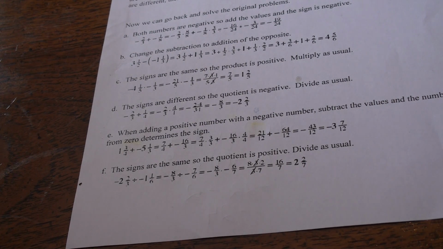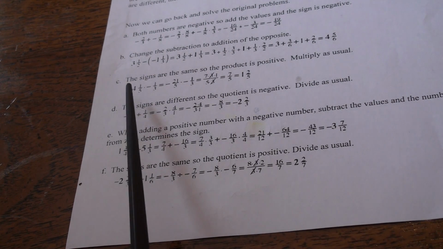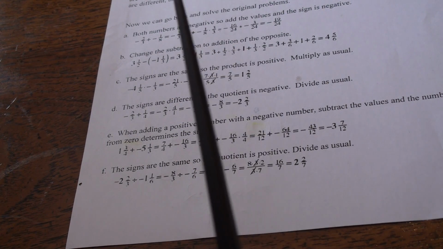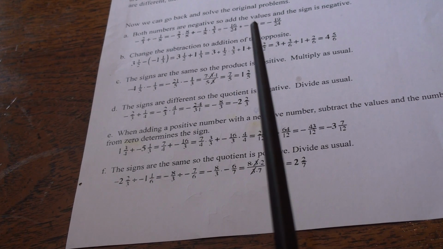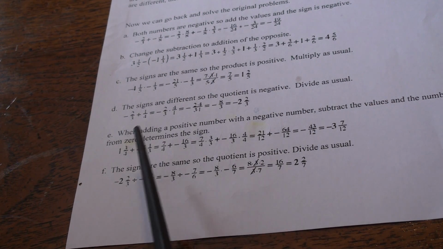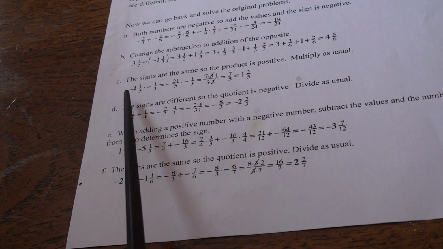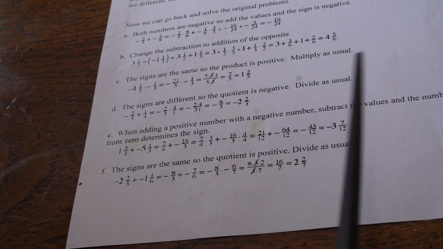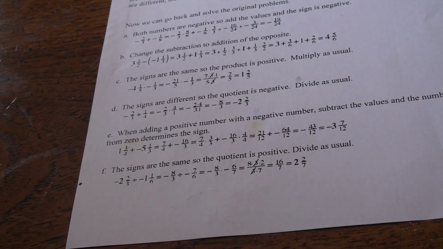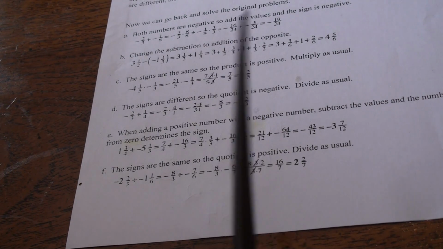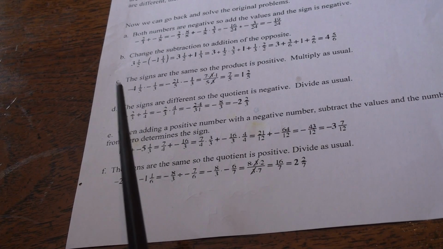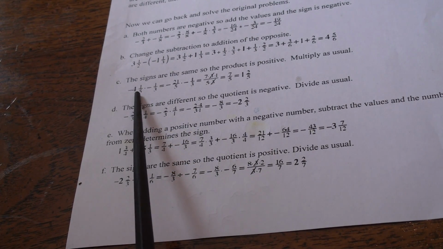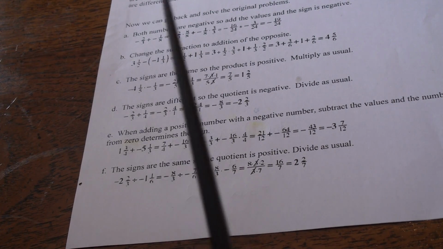For part C, we're multiplying. So I have negative 4 and 1/5 times negative 1 and 1/3. When you're multiplying fractions, you need to have two improper fractions. So first you need to convert negative 4 and 1/5 into an improper fraction. An improper fraction is where the numerator is greater than the denominator, and there's no whole number in front. The way we do this is you take your whole number, multiply it by the denominator, and then add the numerator.